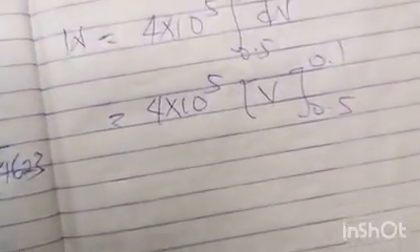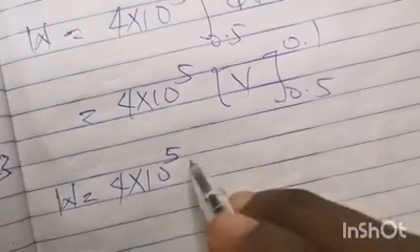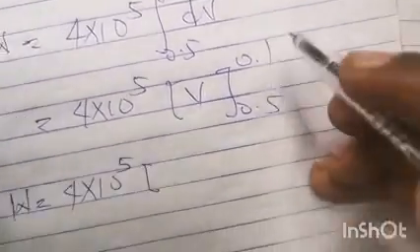Having this now, work done is now equal to 4 by 10 to the power of 5 into, so we start with upper limit minus lower limit, and upper limit is 0.1, so you simply have 0.1 minus lower limit is 0.5.